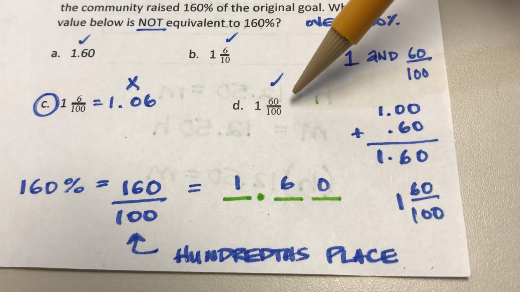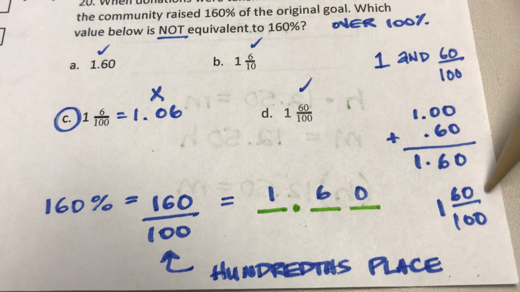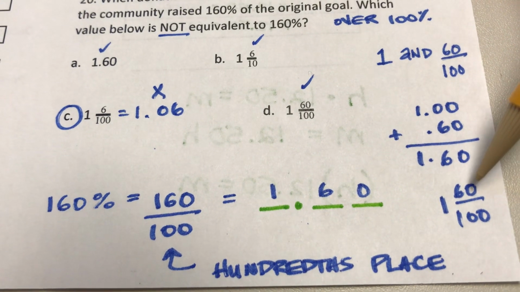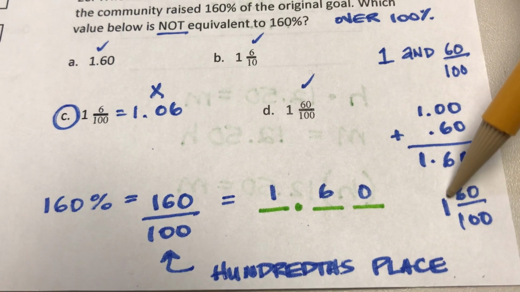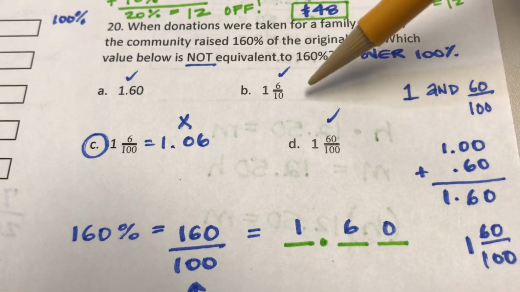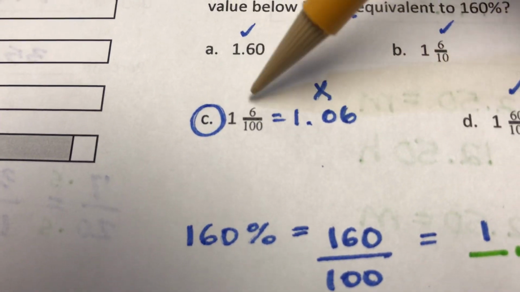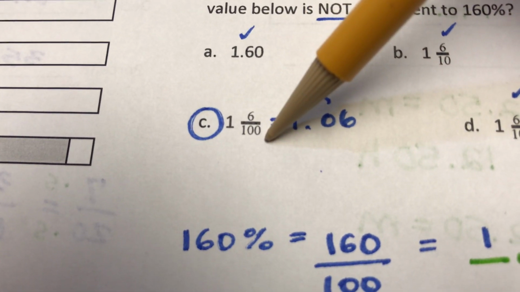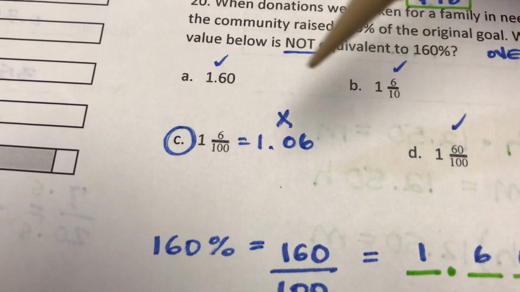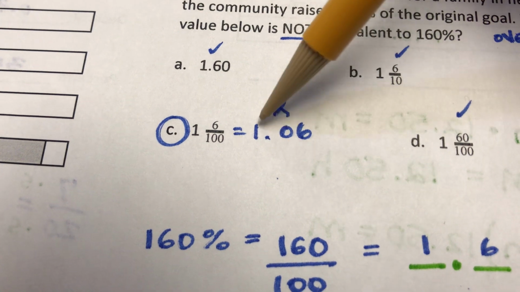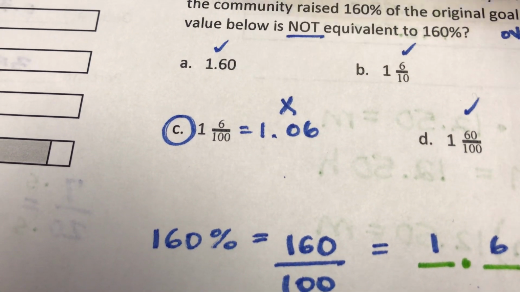So you see that one here. And this one is the same because 60 out of 100 is the same thing as 6 out of 10. You can cross out that 0 and get your 1 and 6 out of 10. So those are equivalent. This one's equivalent. This one's not. This says 6 in the hundredths place. Okay, that's different than 60 in the hundredths place. If you put the 6 in the hundredths place, you have 1.06, which is a very different number than 1.60.